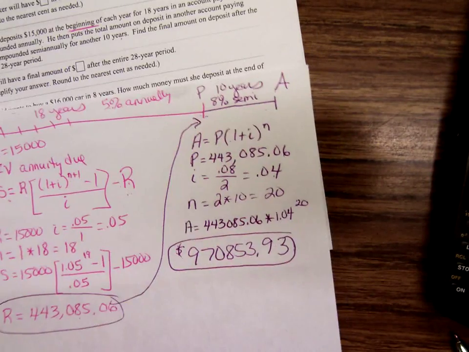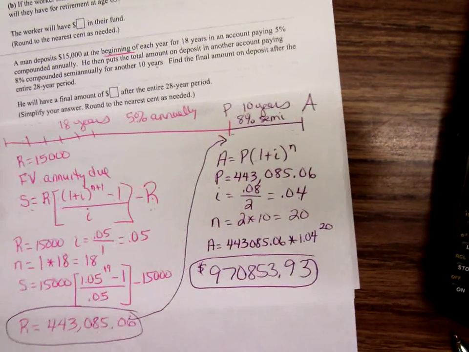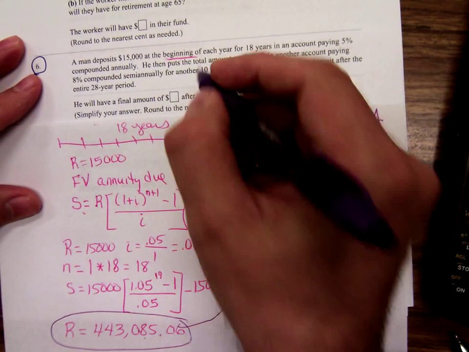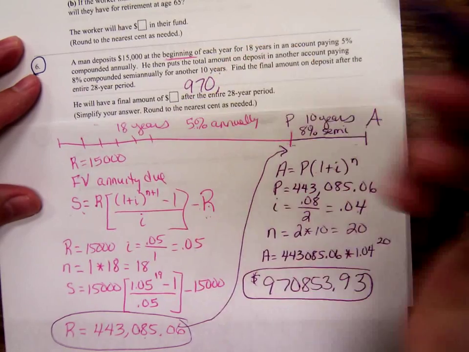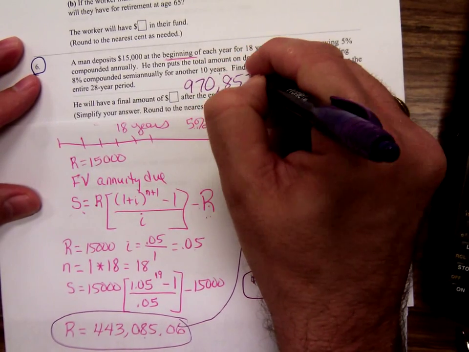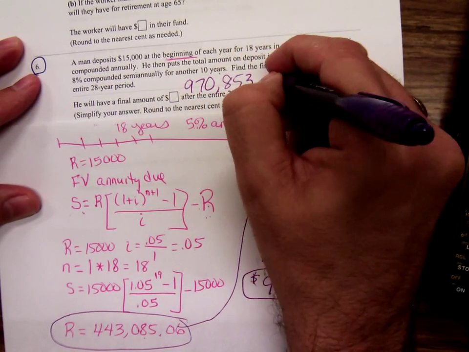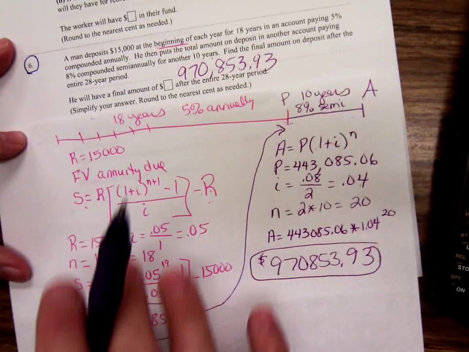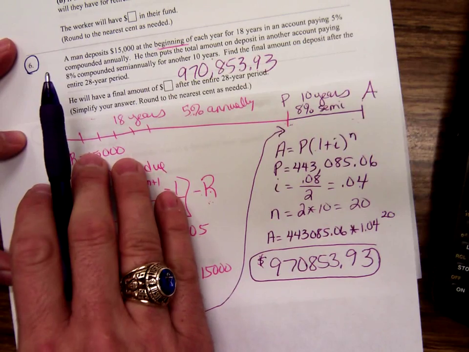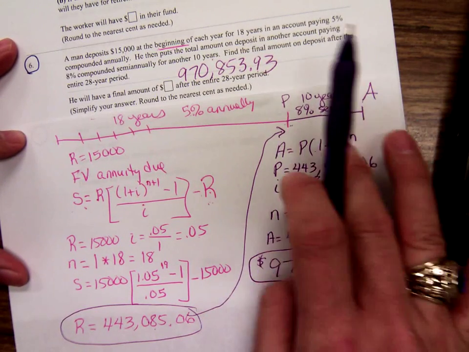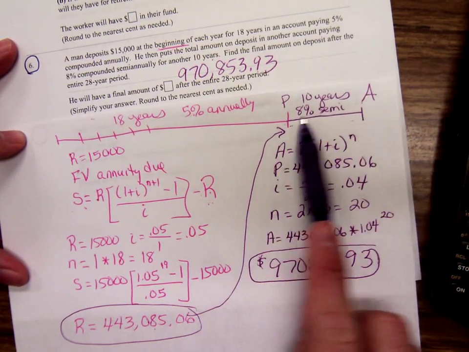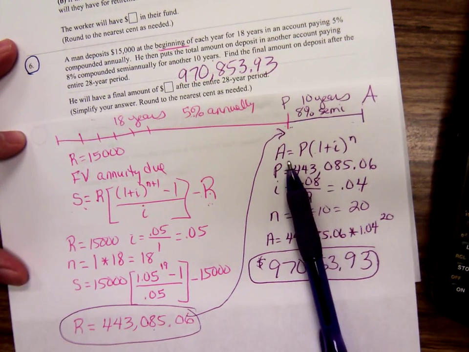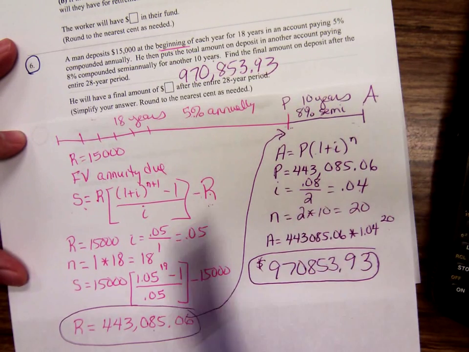How much money does this man have after the 28 years? Well, $973,853.93. On this one, we use the future value of an annuity due, and then for the second part, the second 10-year period, we use the compound amount formula, periodic compound amount.